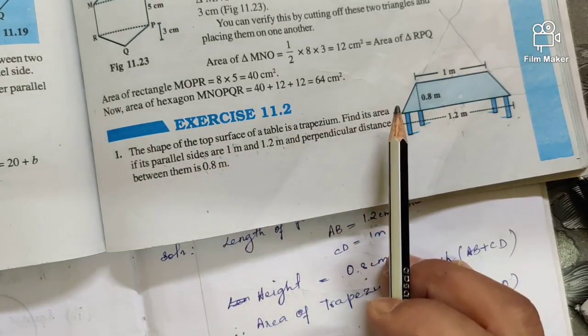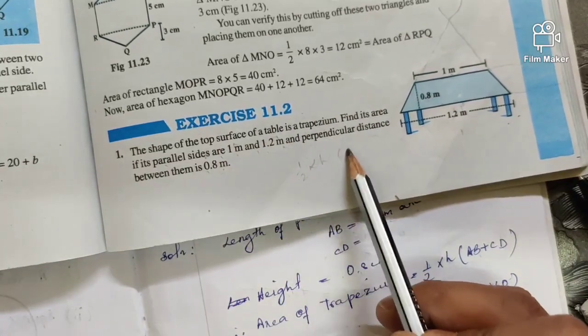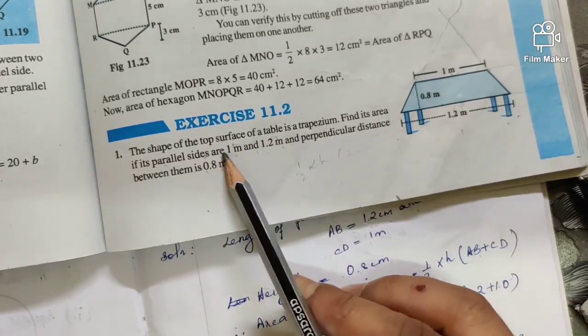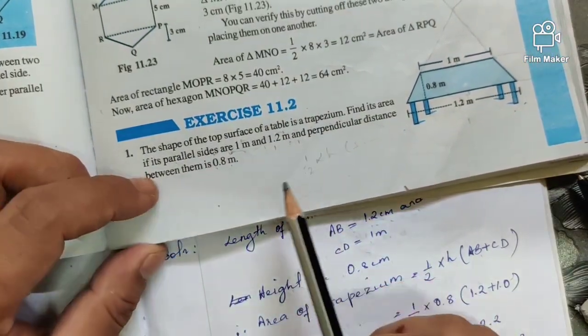Area of a trapezium formula: 1 half into height into sum of parallel sides. The parallel sides are given in the question, 1 meter and 1.2 meter, right?